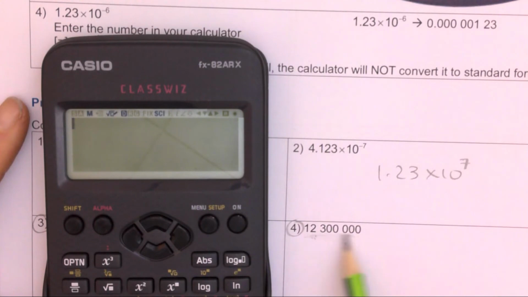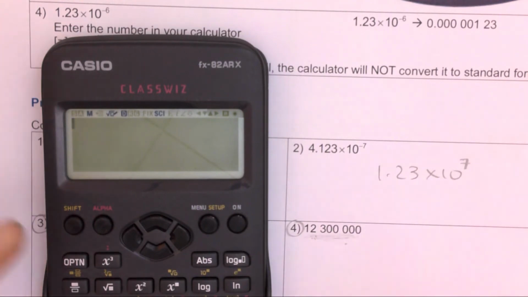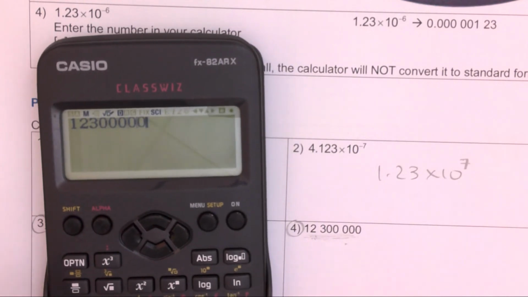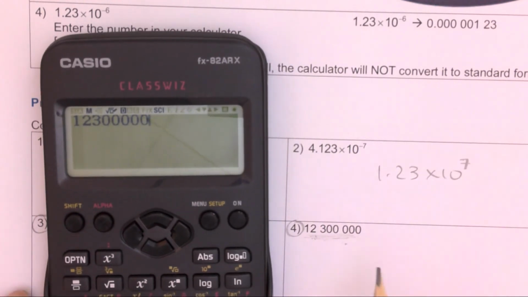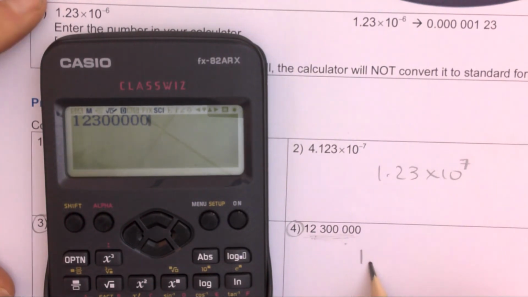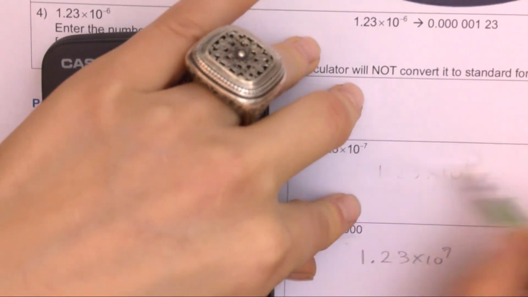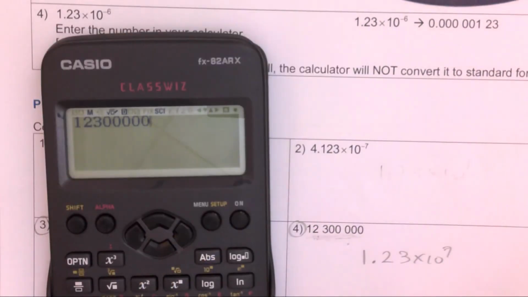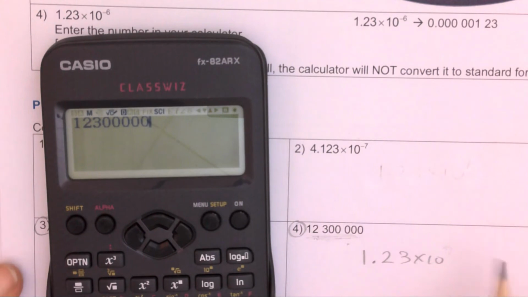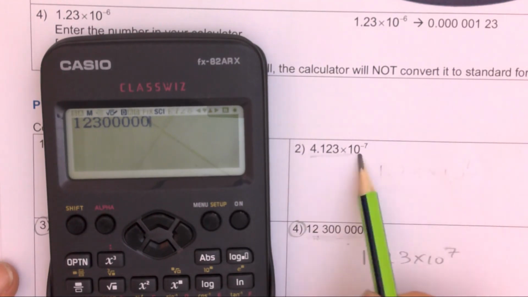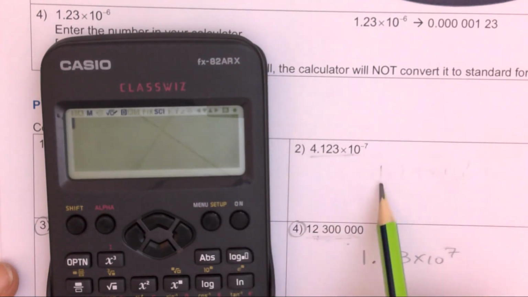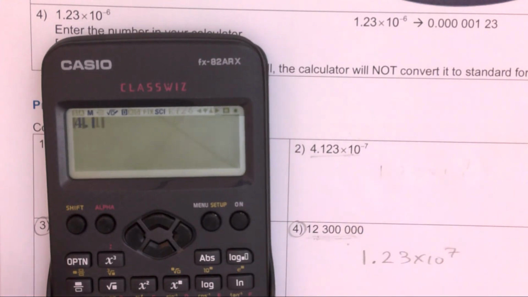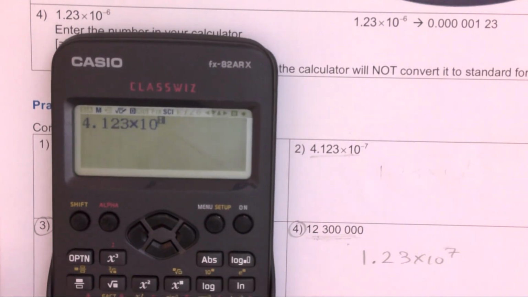Okay. So now I want to change this. Because it's in decimal format, I'm going to change it to scientific notation. Oh, whoops, that was this question. I wrote it in the wrong spot, guys. That was this question. That was a 7. So now, because it's in scientific notation, I have to write it into decimal format. Times 10 to the exponent negative 7.